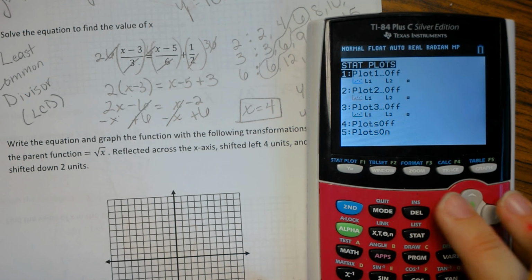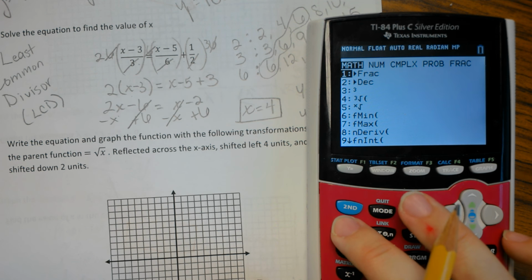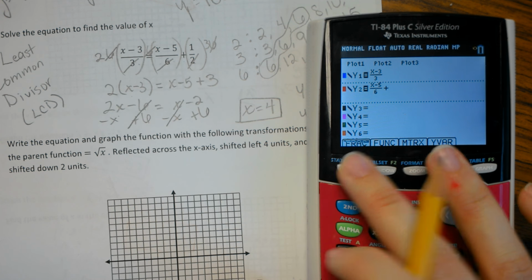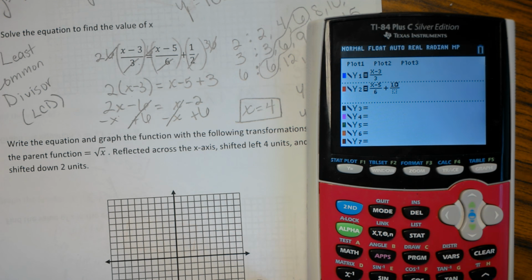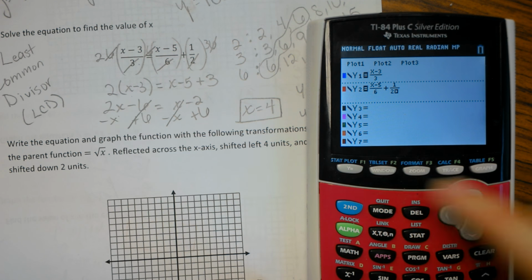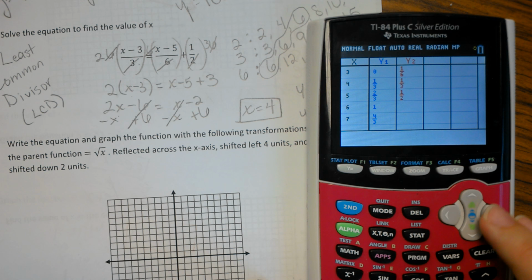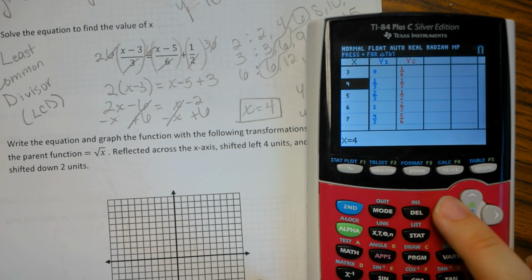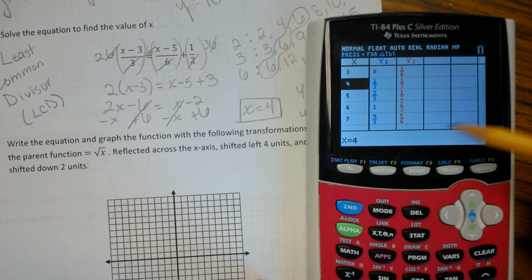I made that into a fraction. Yeah, so now it's more obvious. It's 1 and 1/3, or 1/3 and 1/3. So my x value is 4, so my answer is 4.